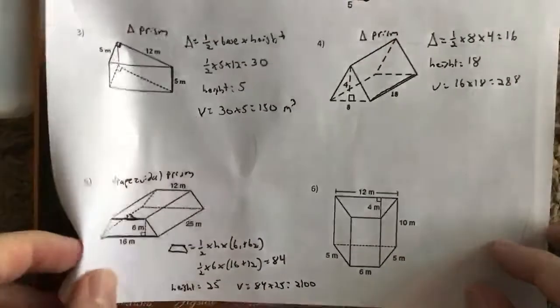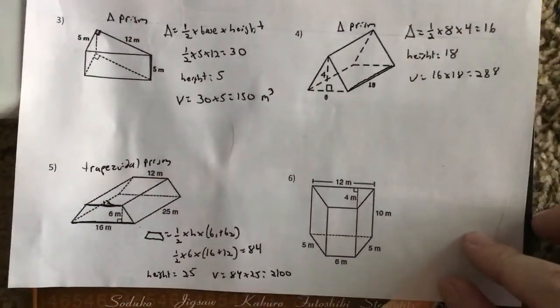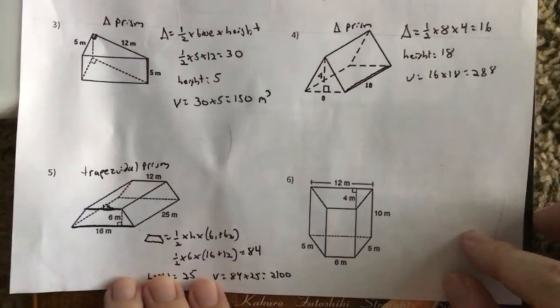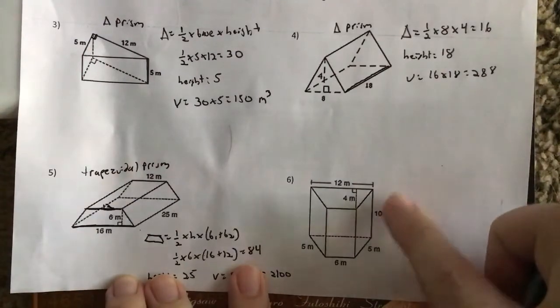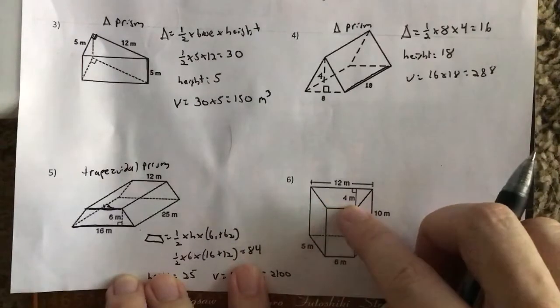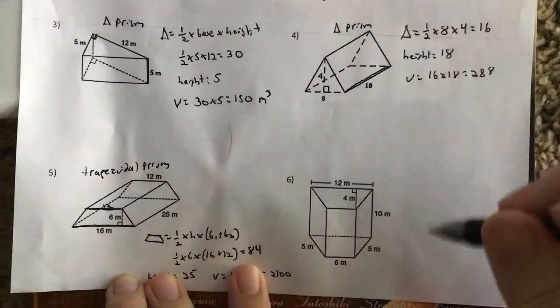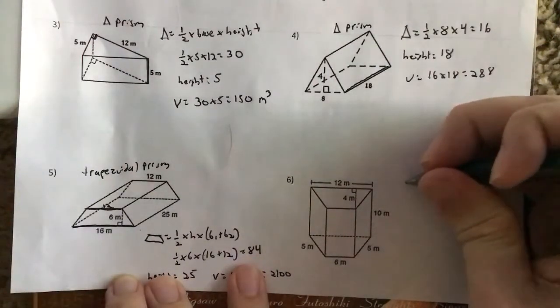Okay, number 6 is slightly easier because this one is also a trapezoidal prism. It's on its base, whereas number 5 it was not. This one is on its base. So the height is clearly 10, and I just have to find the area of the base, the trapezoid. Notice I do not have to use every single number. Some of the numbers are there to throw you off.